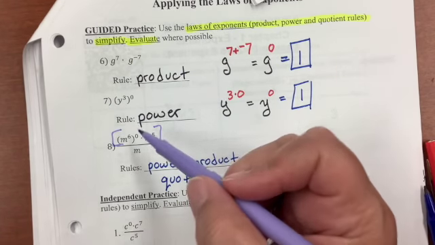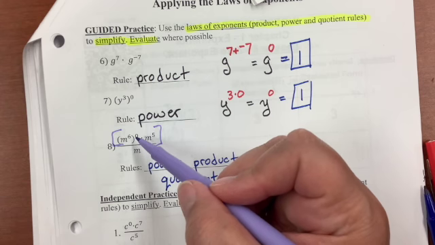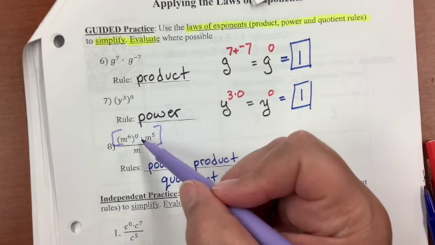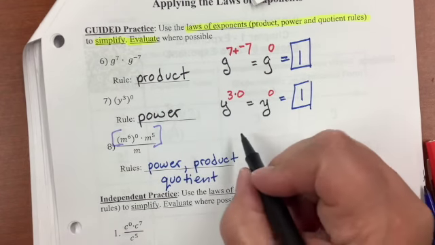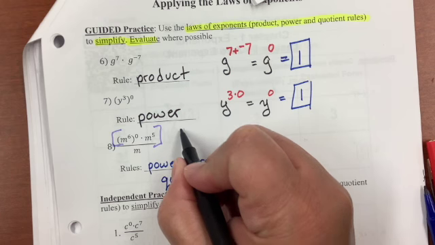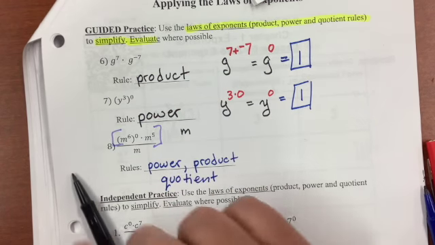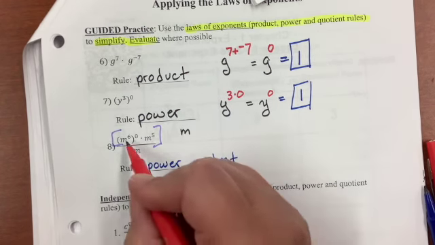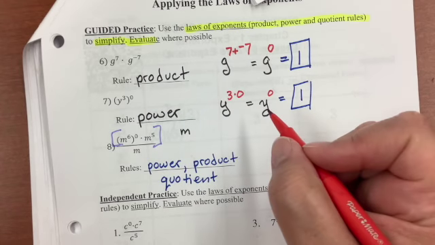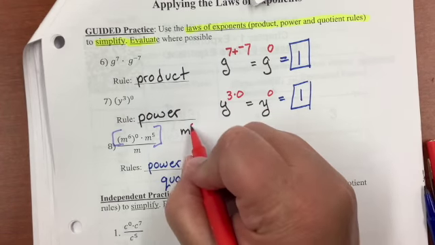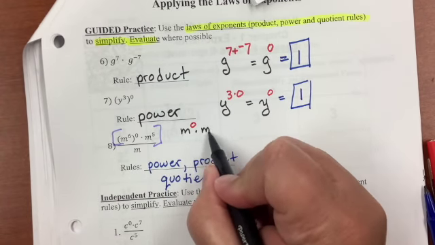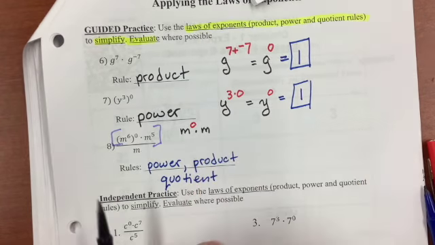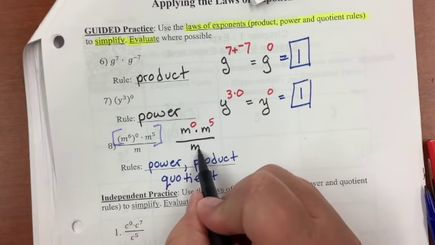But on top, I have an exponent with an exponent and a multiplication. So I'm going to do the exponents first. I'm going to keep the m. I'm going to write it over here a little. M, and I'm going to multiply 6 times 0. 6 times 0 is 0. Times m to the 5th power. And that is all over m.